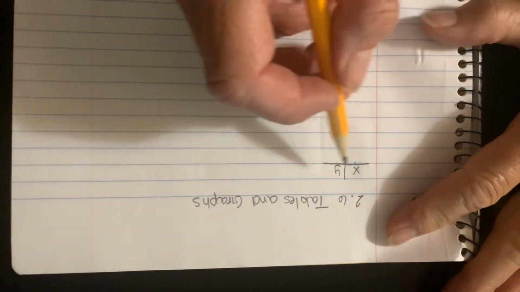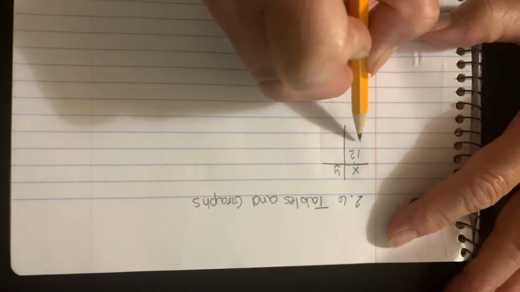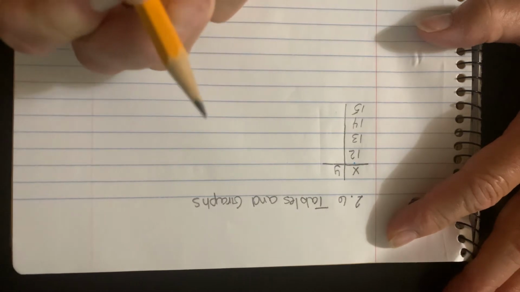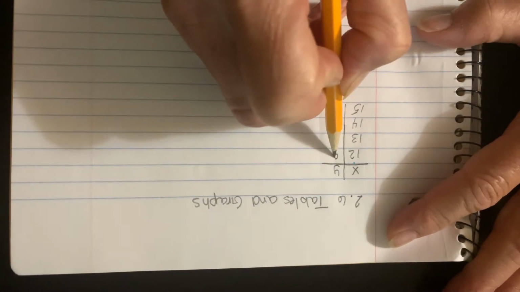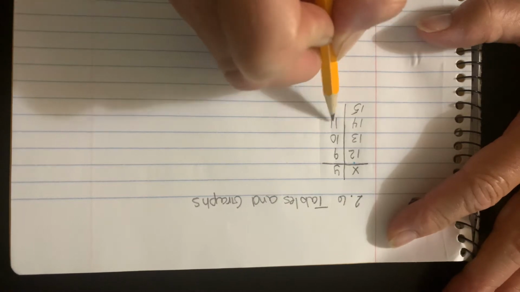So the first one that we worked on, you have your X values like 12, 13, 14, and 15. And again, the table is given. And then the Y values are 9, 10, 11, and 12.